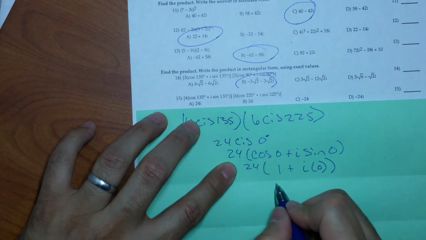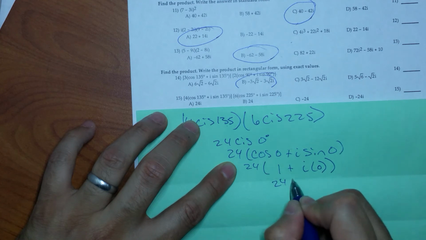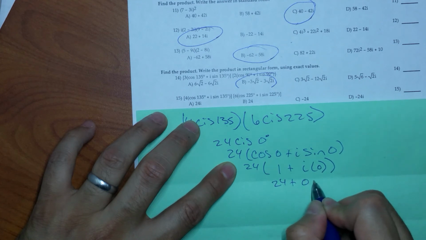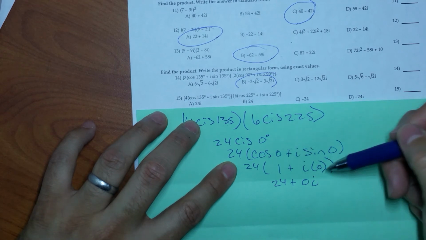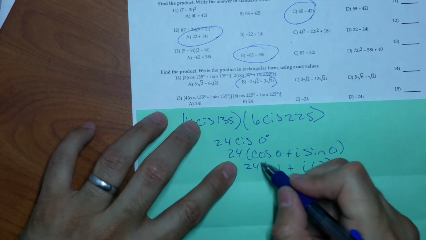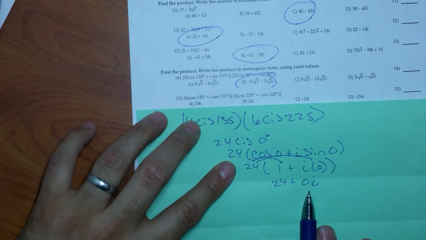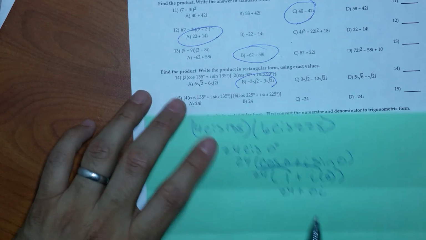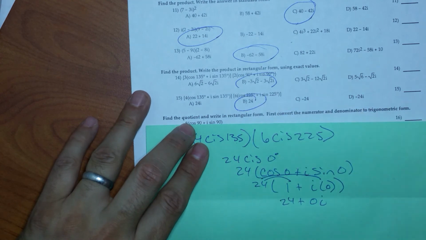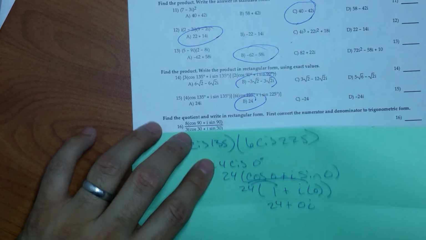As I distribute, I'm going to get 24 plus 0i, because anything times 0 is 0. So my answer comes out to be just 24. Just 24 by itself. All right? Okay, so that is B.